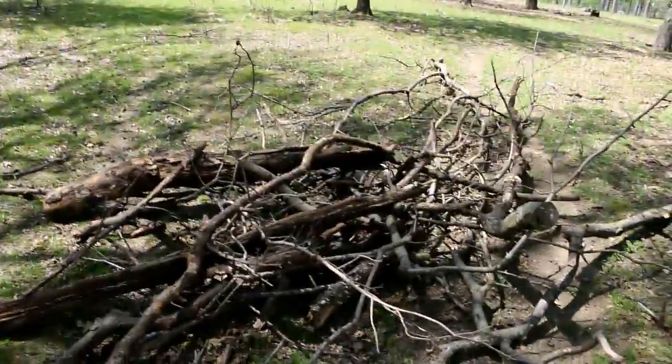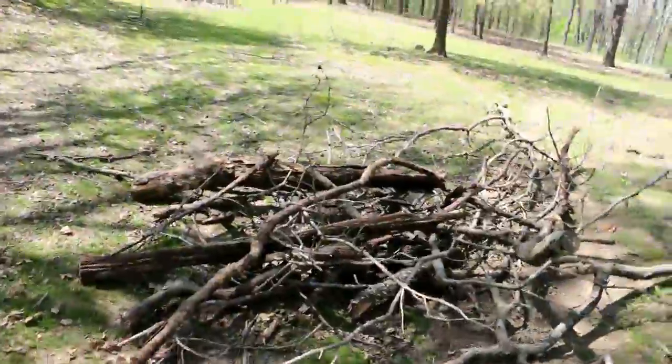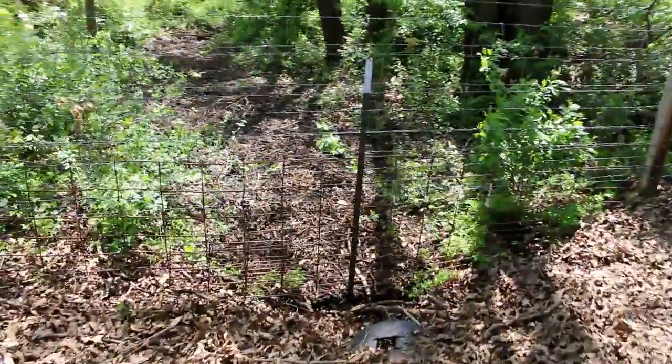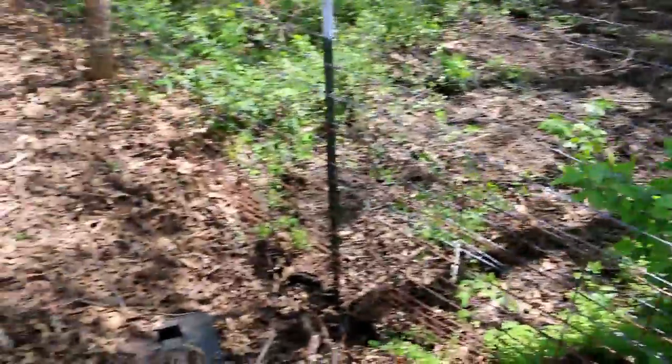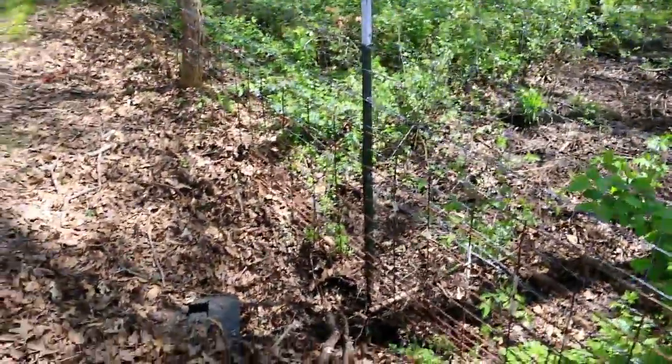Alright, so there's the sticks and everything that I had crammed in front of the fence. I took all that out, put my cattle panels in, cut them to how I needed them, secured them with the baling wire, like I said. And so now we have a water gap that is secure. The sheep will not be getting out.